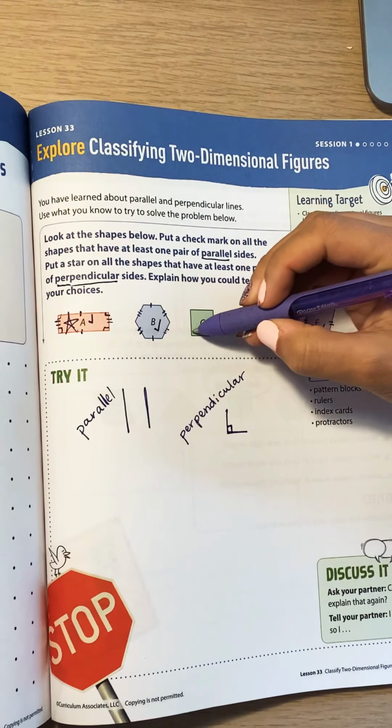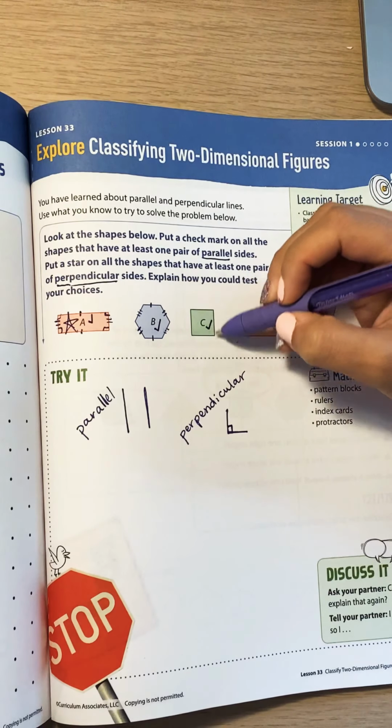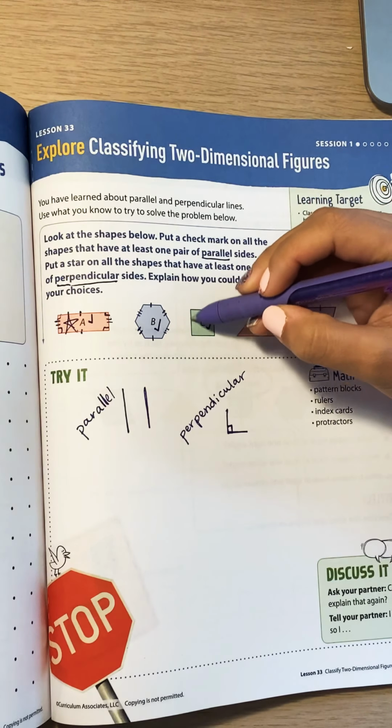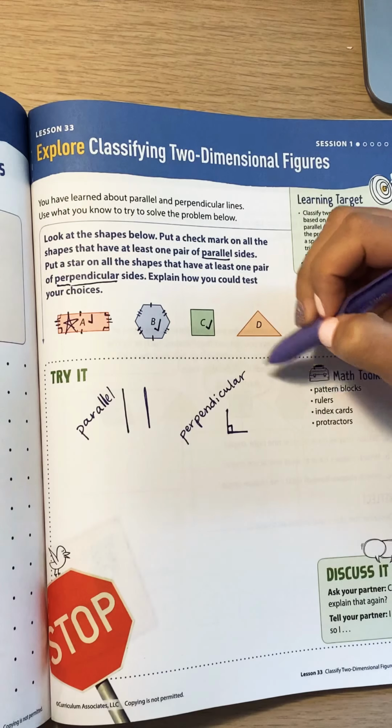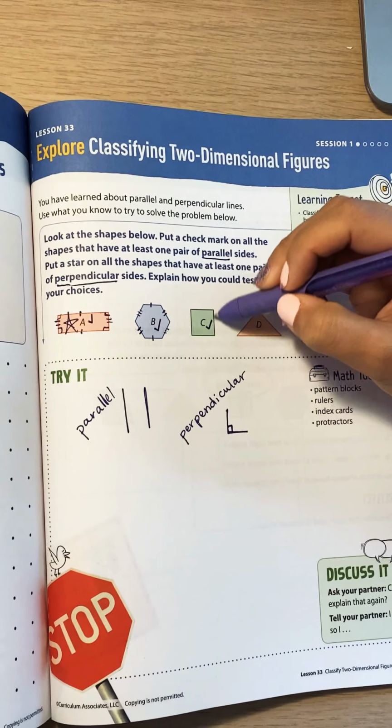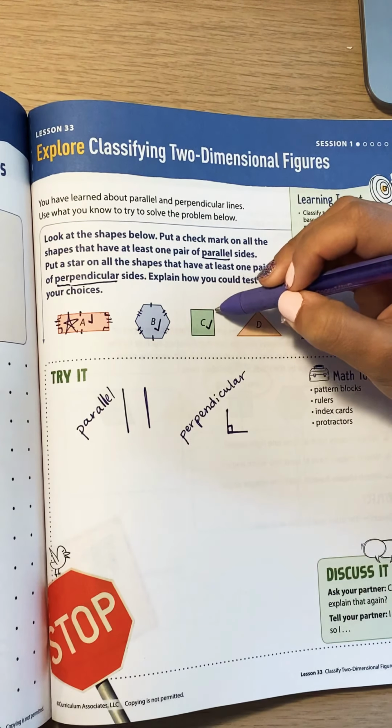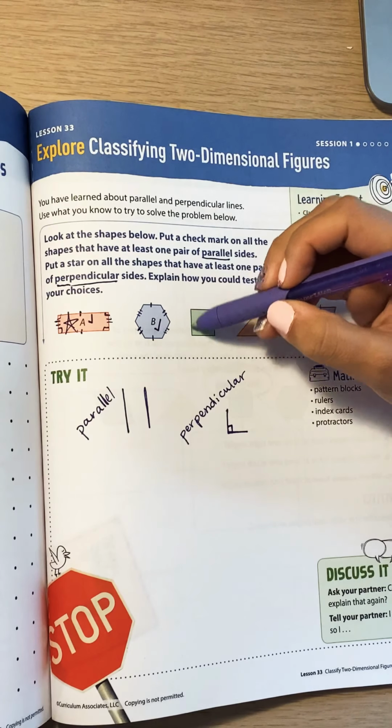C is a square, it has 4 right angles, perfect square corners. So this is perpendicular to the bottom, and then the bottom is perpendicular to the right side, the right side is perpendicular to the top, the top is perpendicular to the left side.